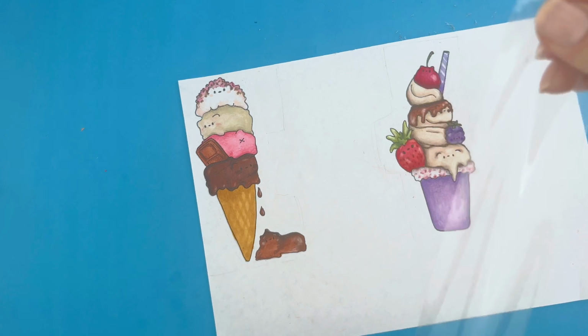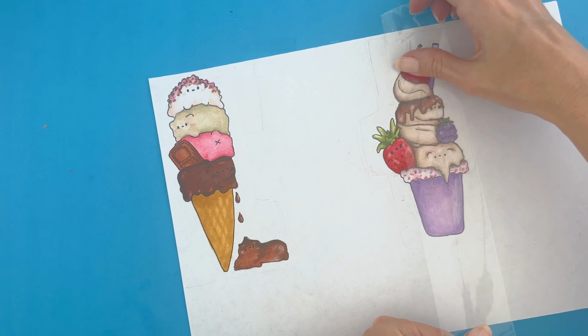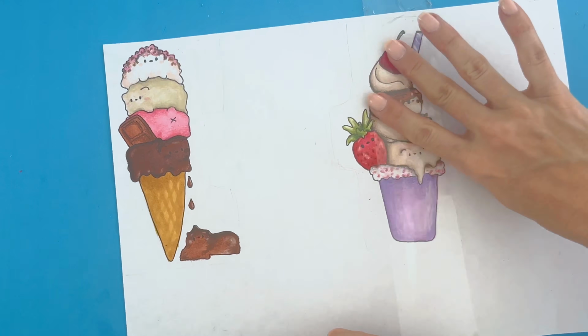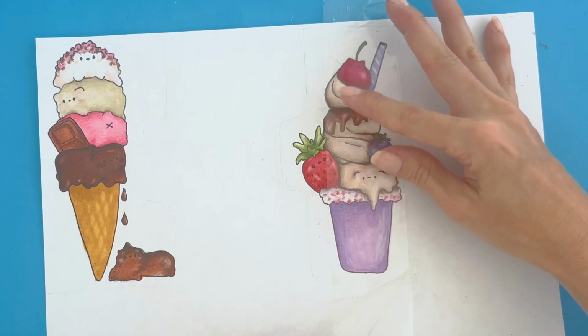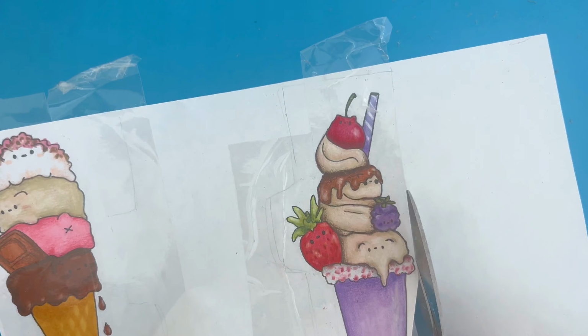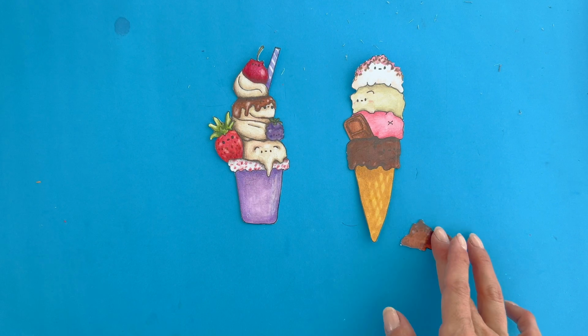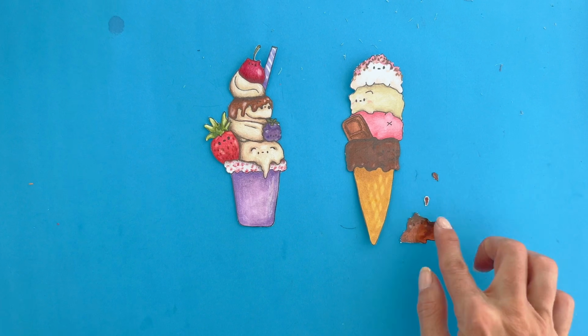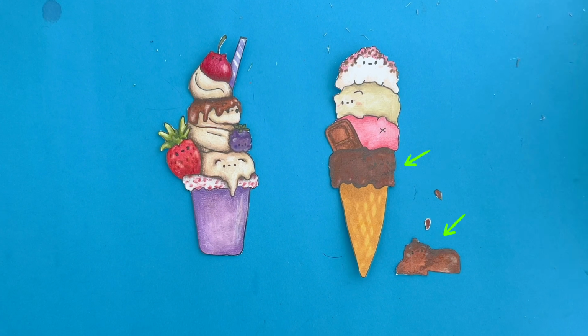Once I was done coloring them, I protected them with packing tape. Also, because the packing tape allows you to cut little details much better. It's easier. I don't know why, but I do it. So I cut everything, even those tiny drops of chocolate that were falling off this guy onto his friend.